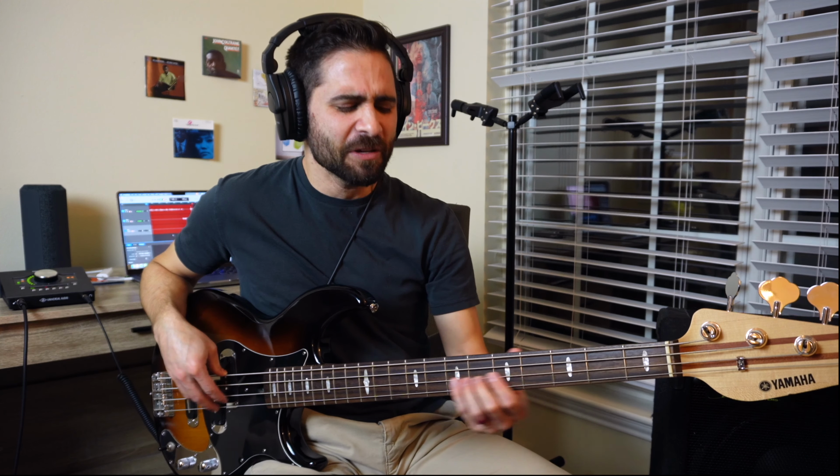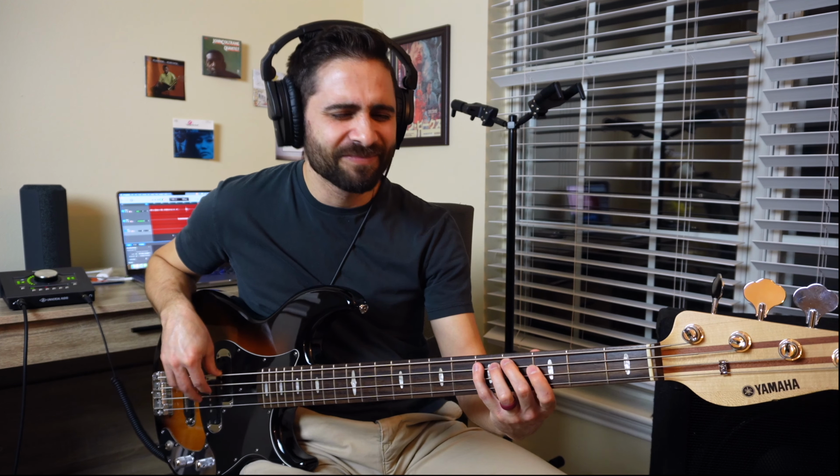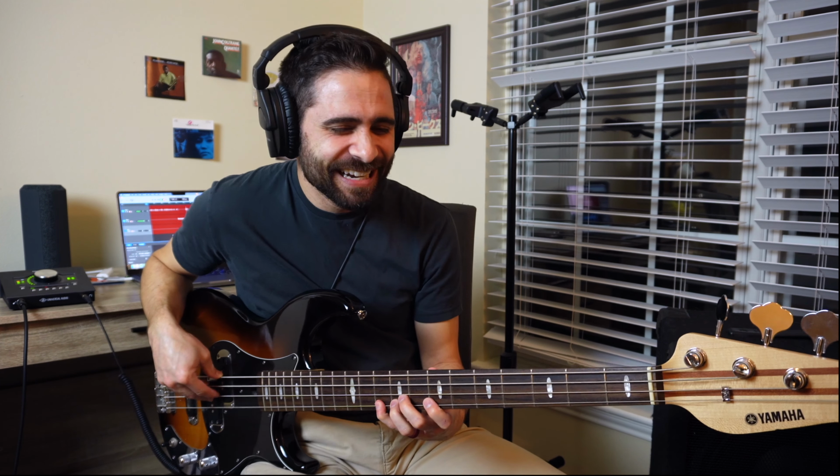This is the typical bass solo. Let's say we're playing the blues. And then you go bass solo, and you go. And you play your best licks, right?